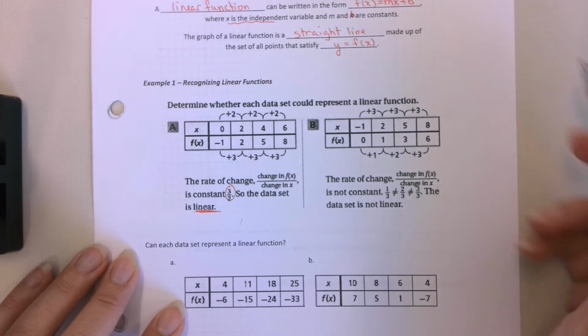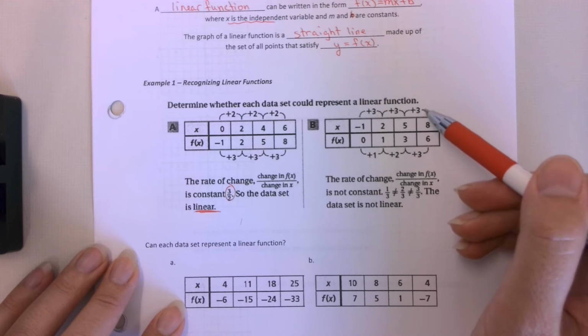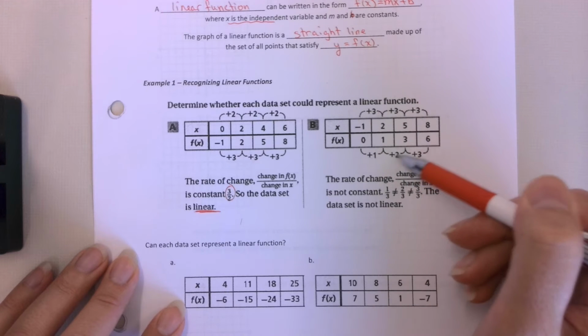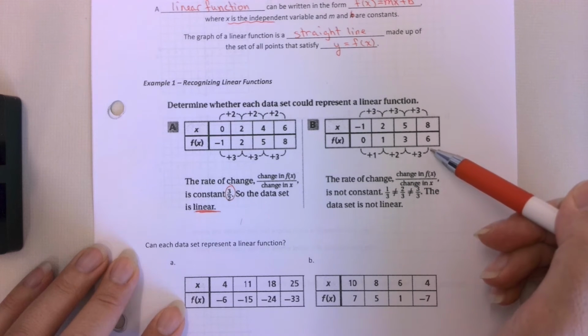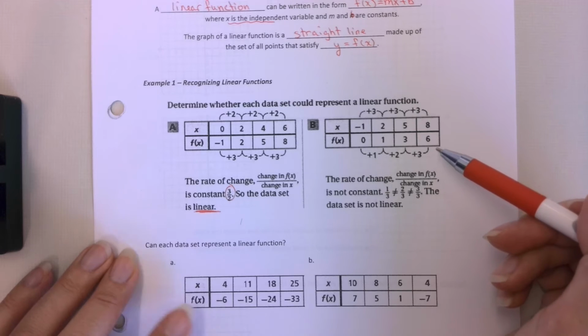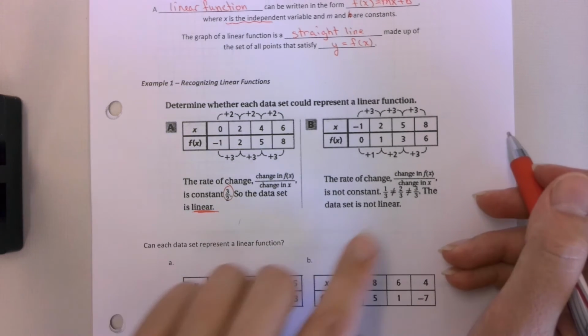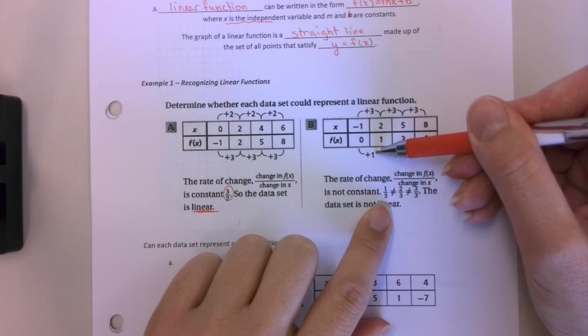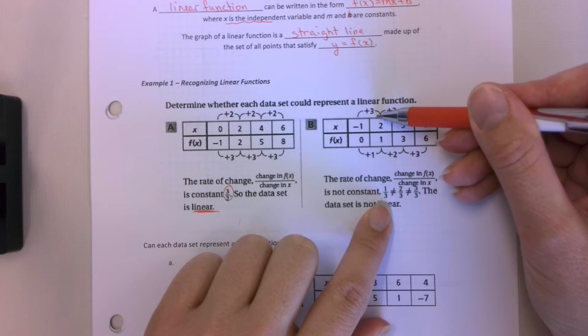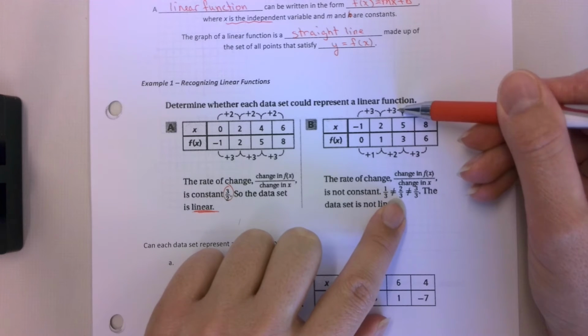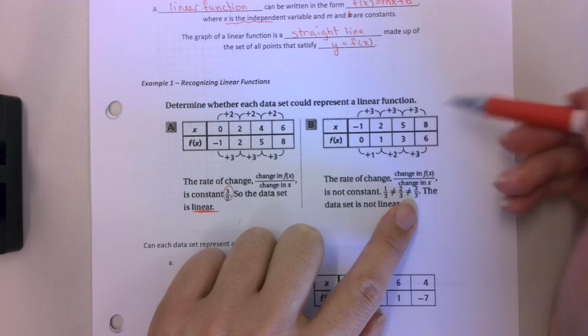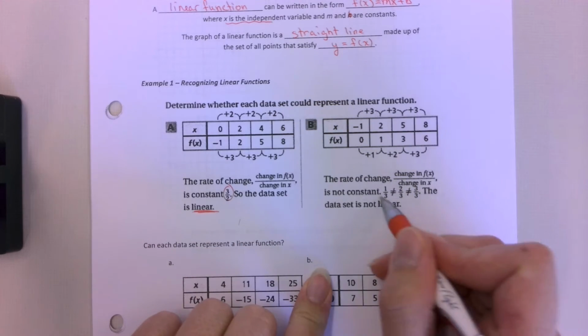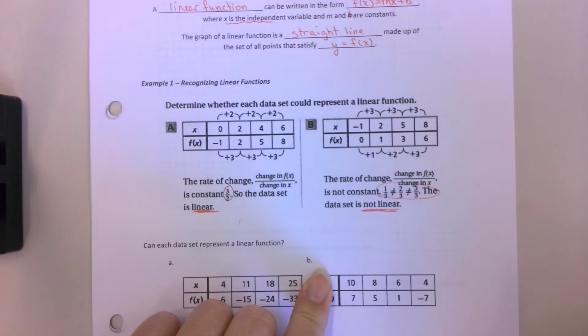All right, in the next one we have a constant change in x, but we don't have a constant change in y. There's a pattern, it's increasing by 1 each time, but it's not a constant change. So if we look at the ratio, the change in y, just like slope, change in y over change in x, 1/3 is not equal to 2/3, which does not equal 3/3. So since I don't have a constant ratio right here, it is not linear.